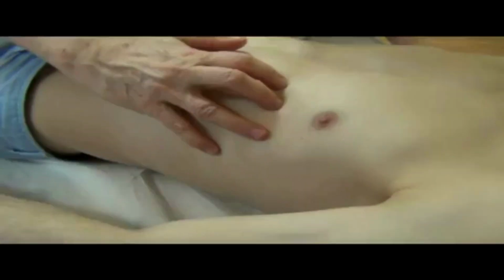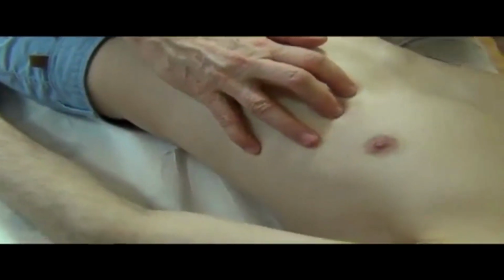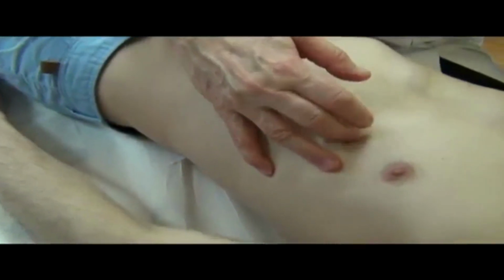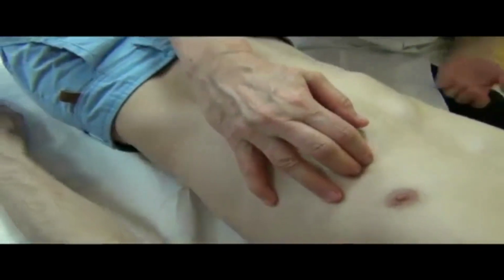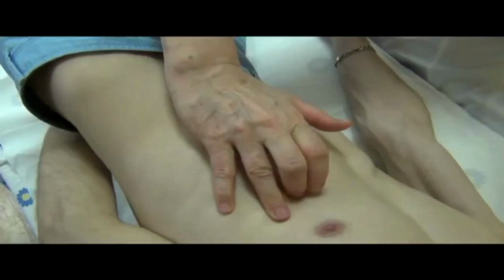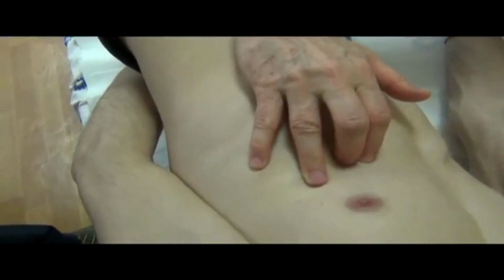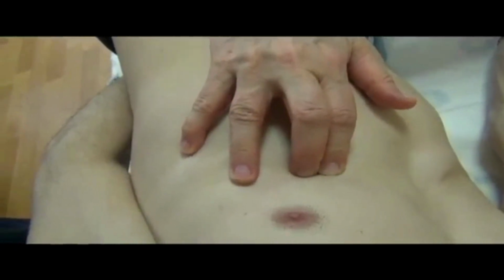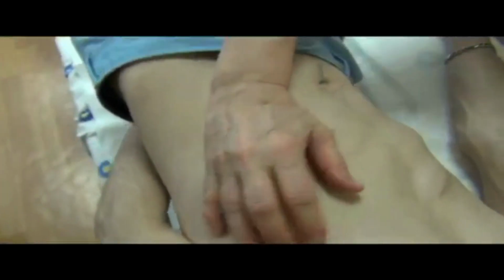Then we ask our patient to turn onto his back and assess the distance between the middle and fourth fingers. As we can see, the distance is approximately 2 cm. Then we ask our patient to turn to the right side, and with the second finger we assess the new position of the apex beat, approximately 5 mm.